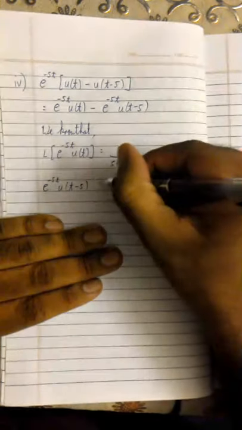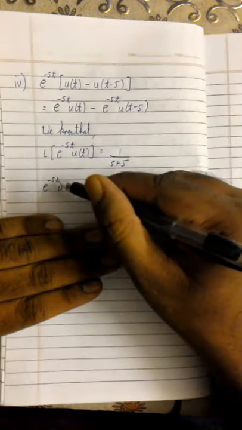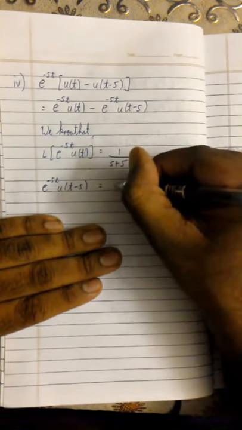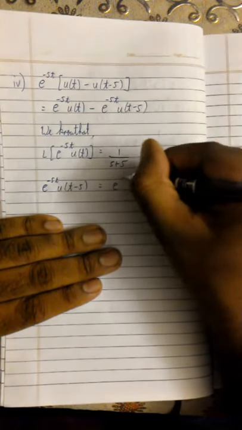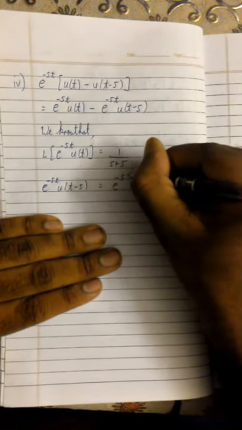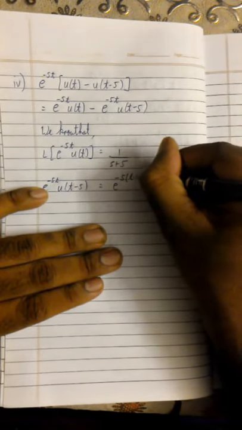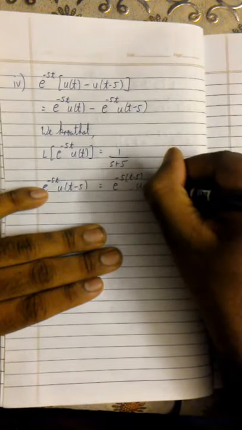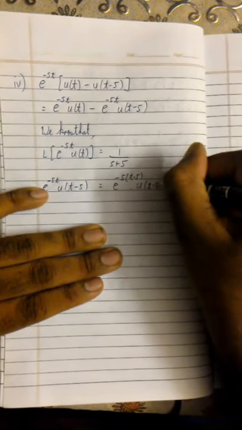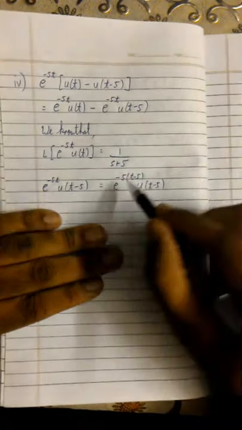So in order to get that, if I apply t minus 5 over here, this will become e raised to minus 5, replacing with this t minus 5, t minus 5 into u of t minus 5. So what do I get over here?